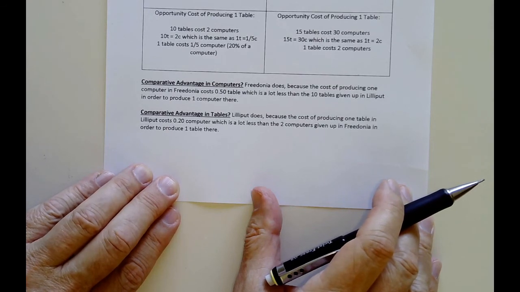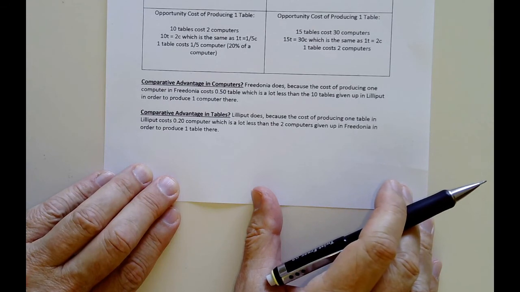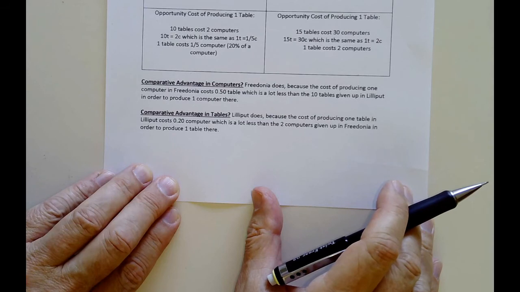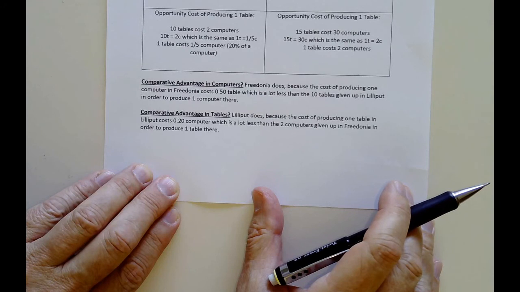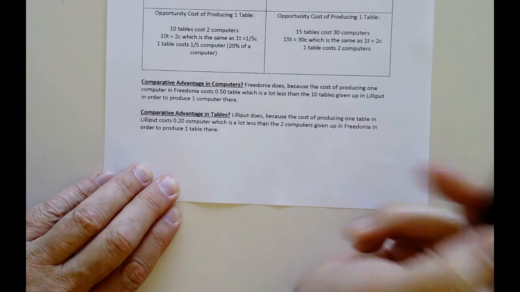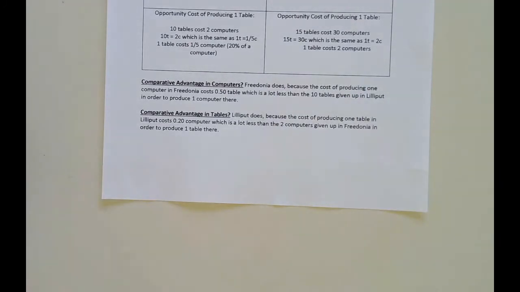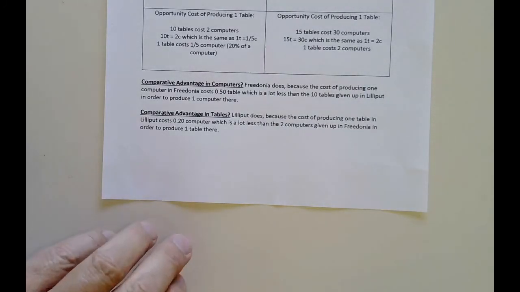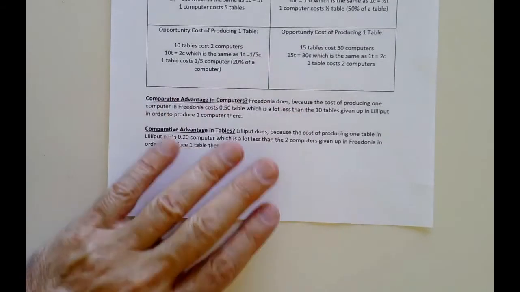So even though Fredonia might be very good at making tables and computers, Fredonia again has the absolute advantage in tables, but they really do a much better job at computers. So even though you can do well in both, or you can do something better in 2 items, doesn't mean you want to produce those 2 items. Because again, by producing tables, you have a really high cost, which is 2 computers in Fredonia. So next step is to maybe look at the benefits of trade. And so what I'm going to do is I'm going to have a before and after example.